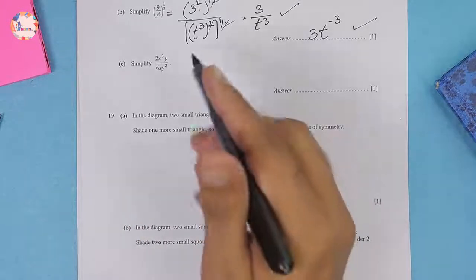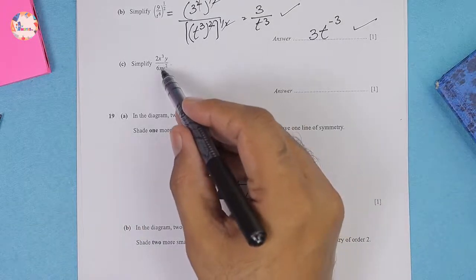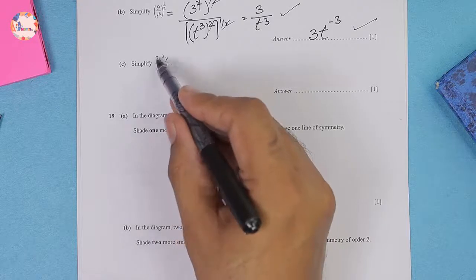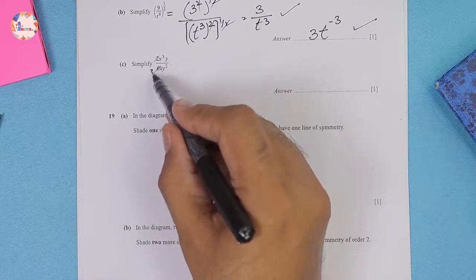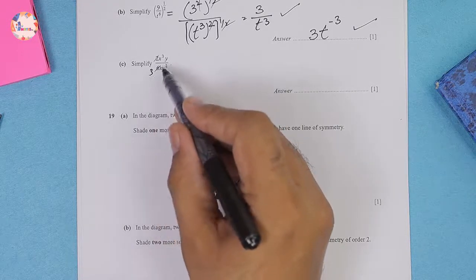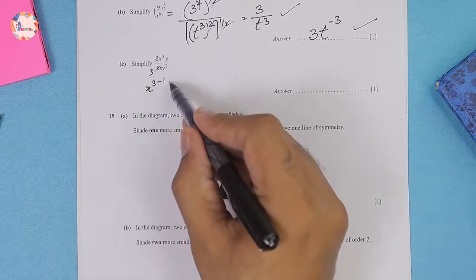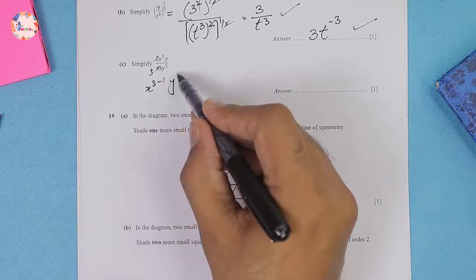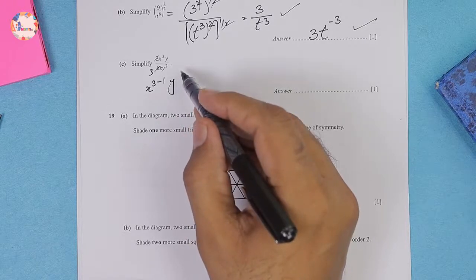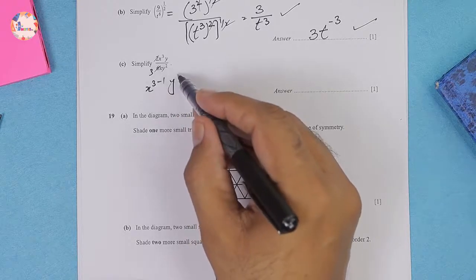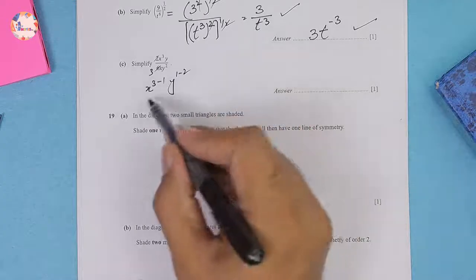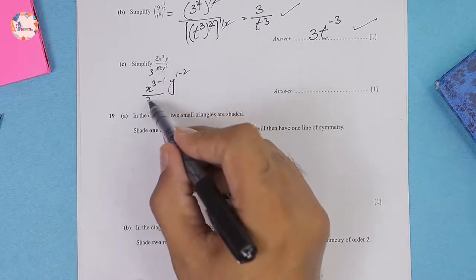Then to simplify this, 2 and 3 will be 6. And for x, we can write x cubed, and this will be -1, and for y, we can write y to the power 1 minus 2 over 3.